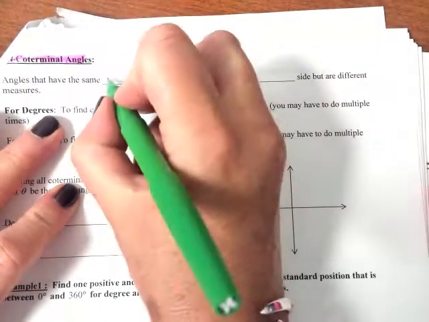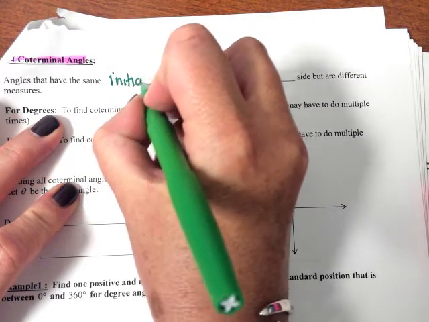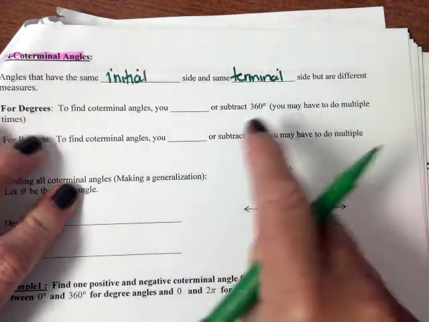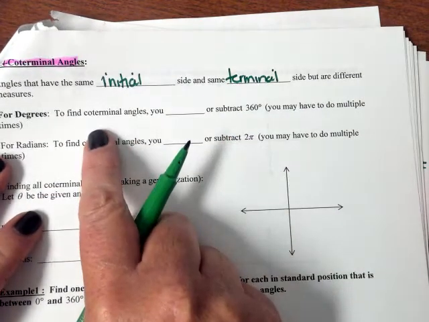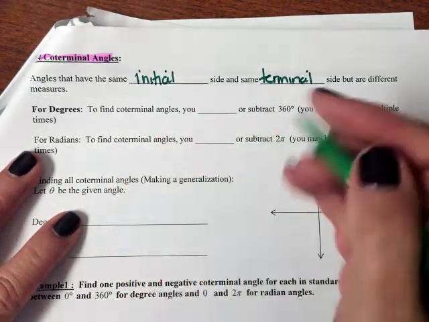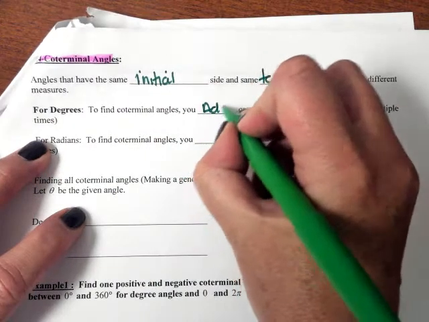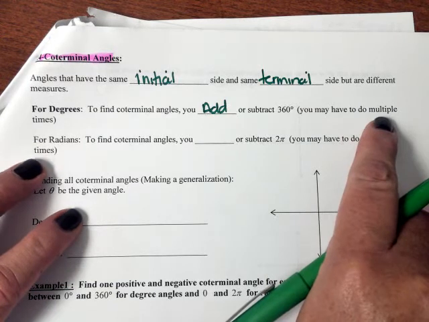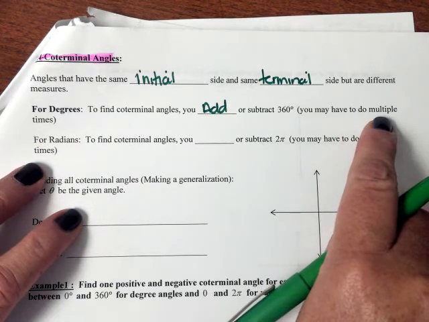It's an angle that has the same initial side and same terminal side, but different measures. So for degrees, all you need to do to find coterminal angles is add or subtract 360 degrees. You may have to do this multiple times if you want to find a positive or negative angle measurement.